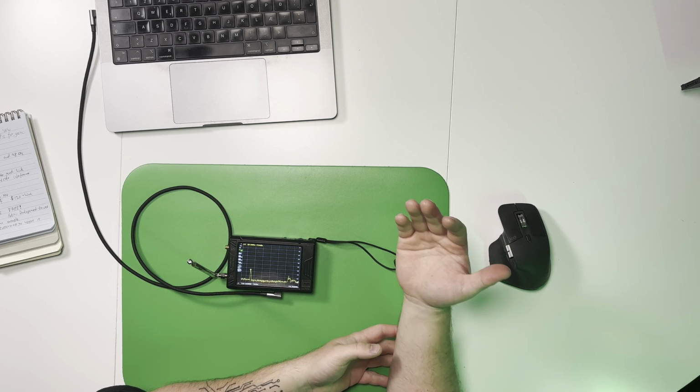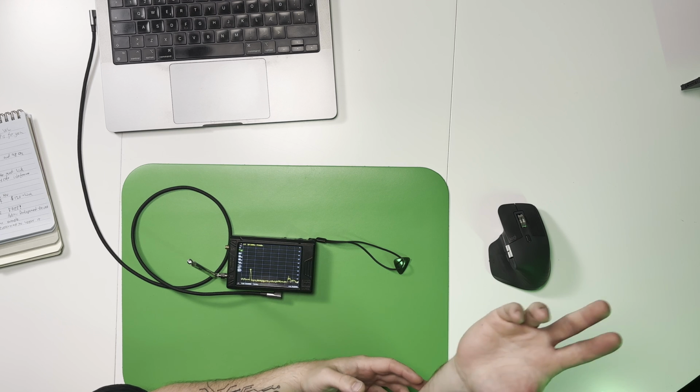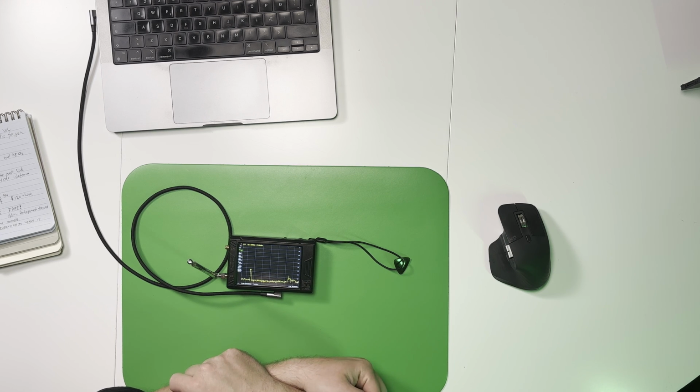Since my camera overheated, you'll just have the pleasure of getting this out from the top-down camera.